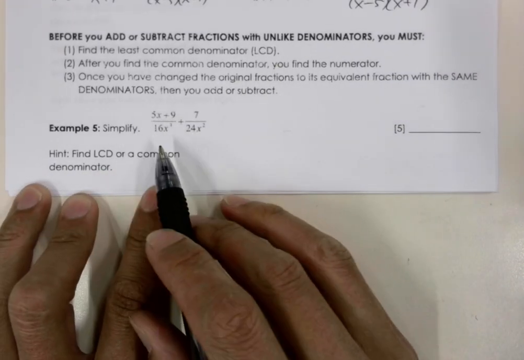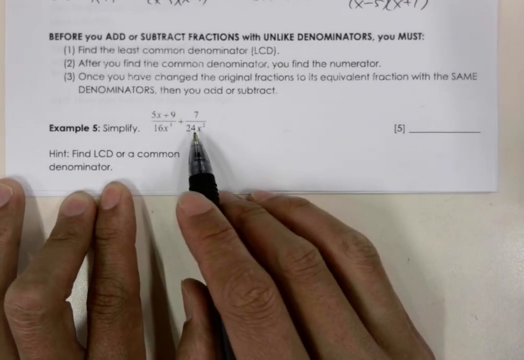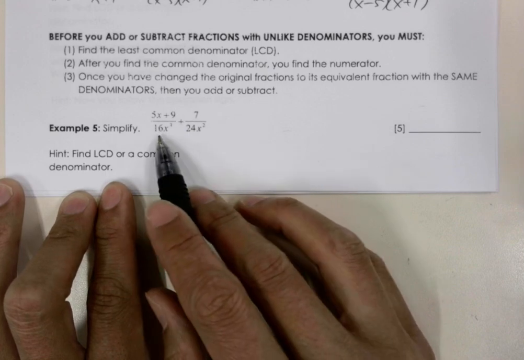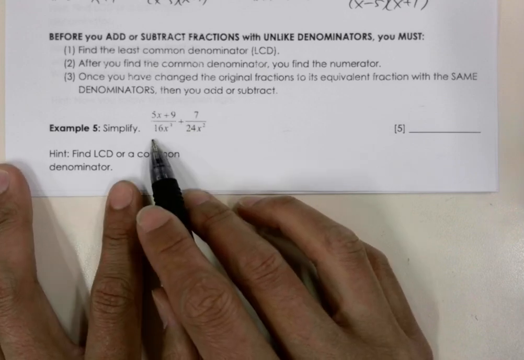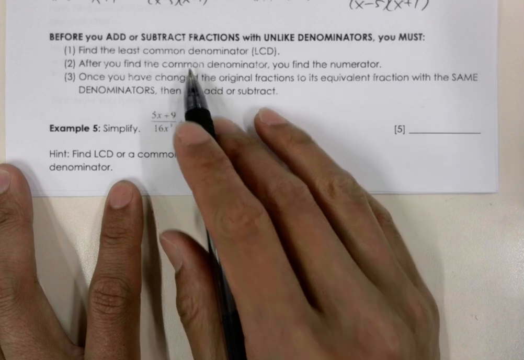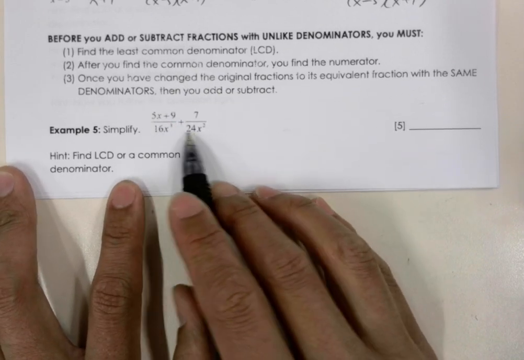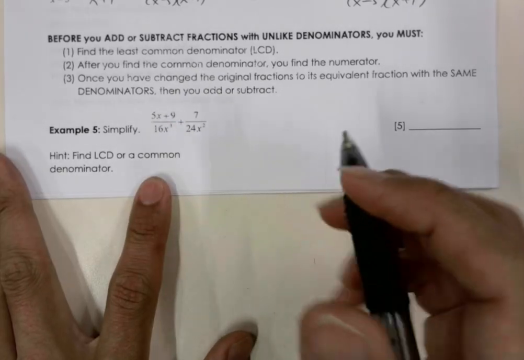All right, so let's go ahead and simplify these two rational expressions. The denominators are not the same, so we need to first find the least common denominator so that we can make these two the same, right? So what are we going to do?